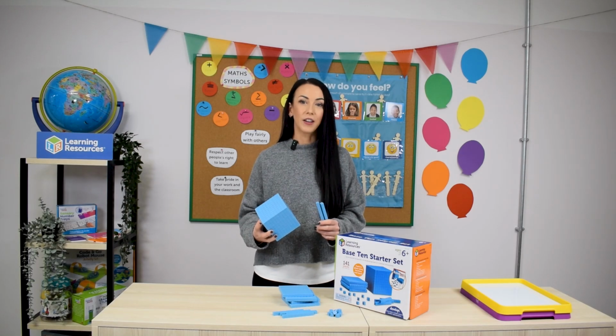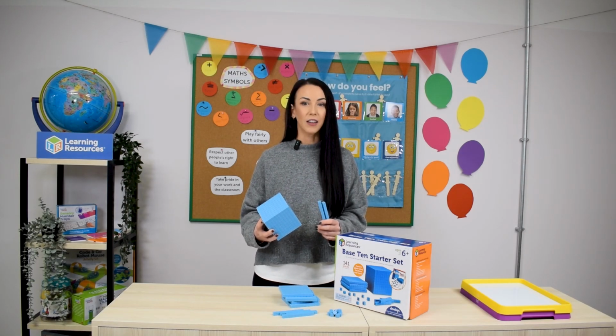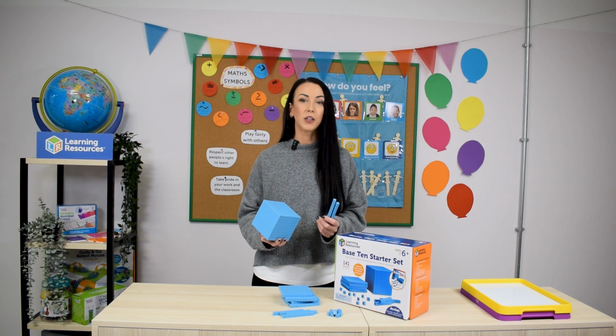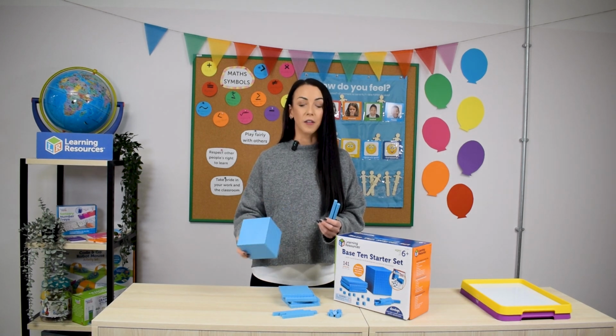And that's how you can use base 10 blocks to support maths teaching across different stages. From counting and place value to expanded form addition, they're an incredibly versatile tool for helping children grasp tricky concepts in a visual way.